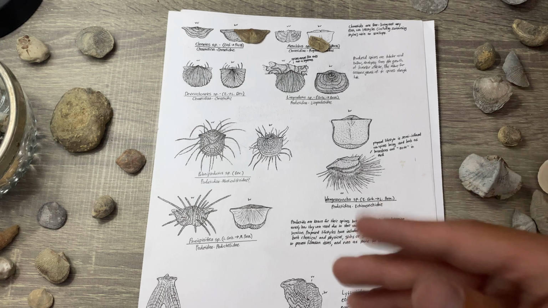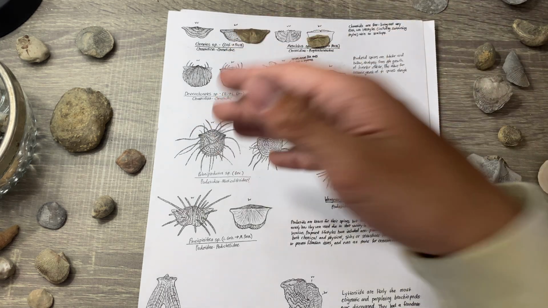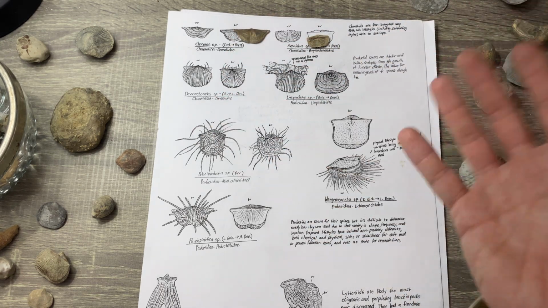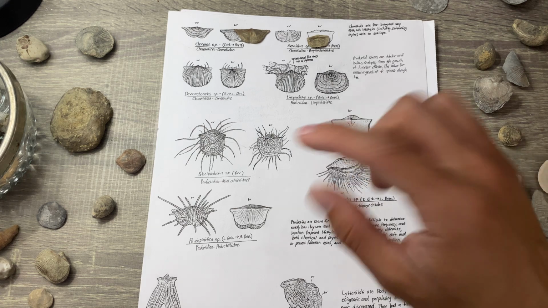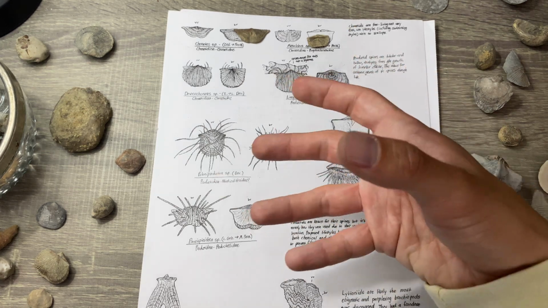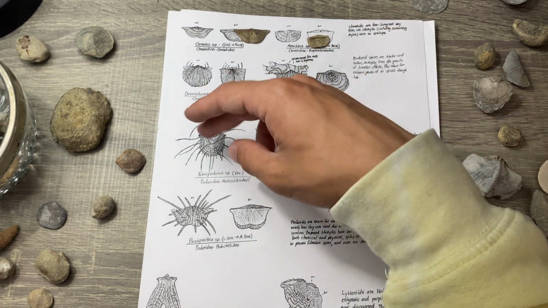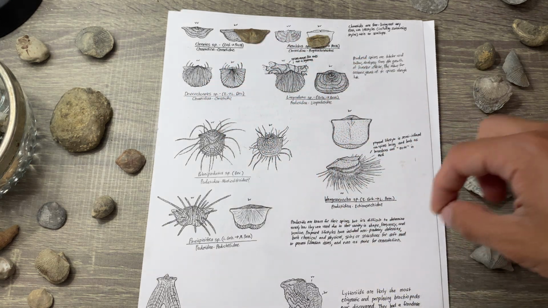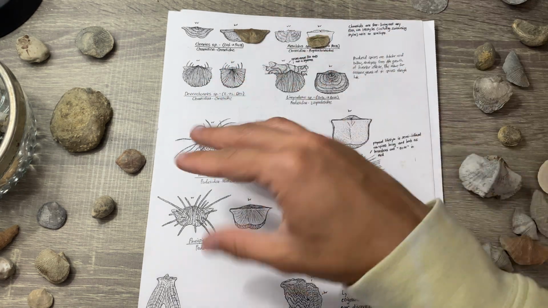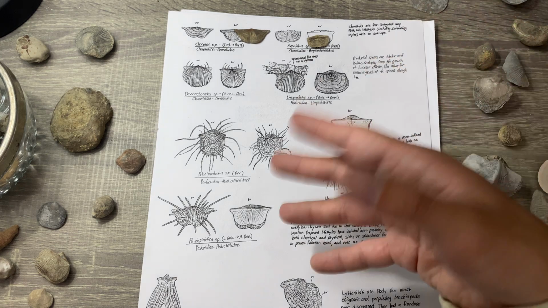Other functions for these spines, like in Poloni productus, it was probably used for defense against predators. The interesting thing about these spines is that they're actually hollow on the inside, so they could continually grow out these spines as they grew.